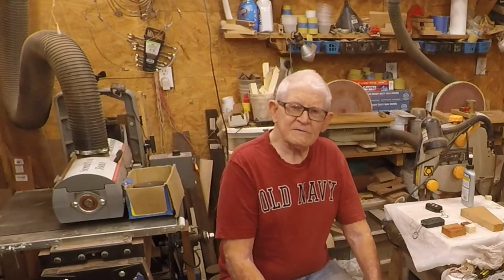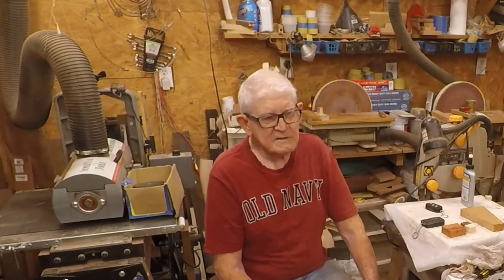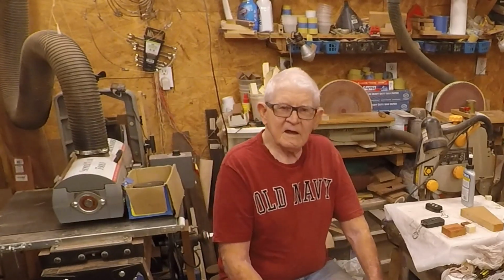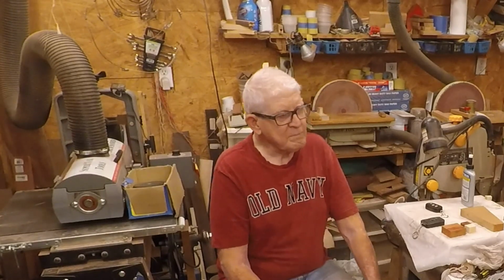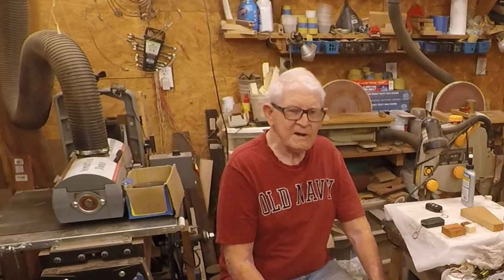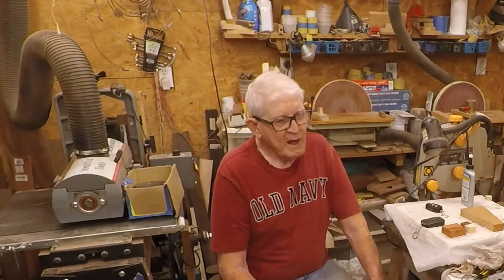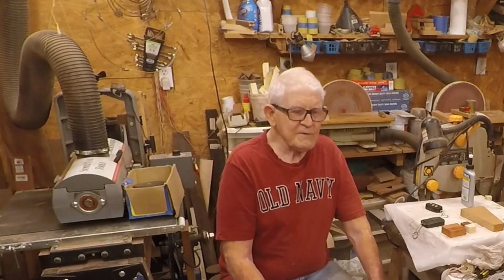For $11 I bought a solid state relay, 40 amp, that's plenty of current handling capability, 380 volt. And for $8 I bought a heat sink for it.